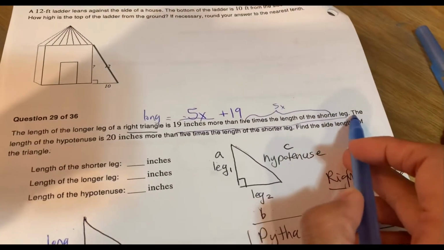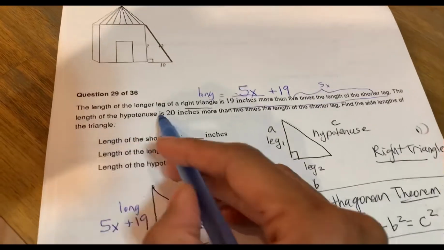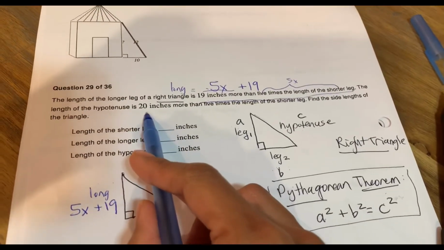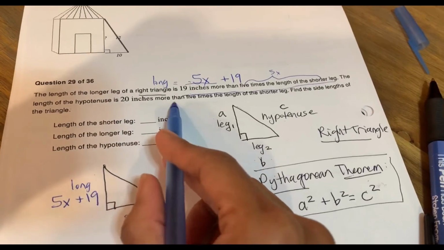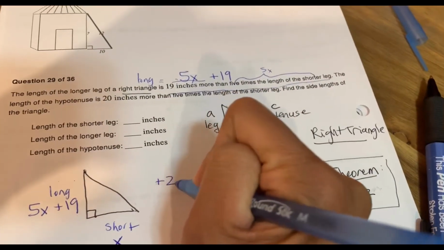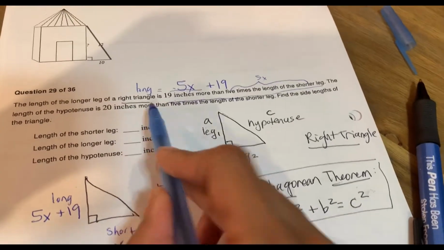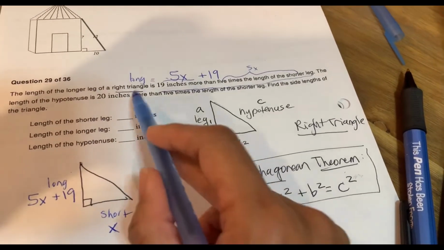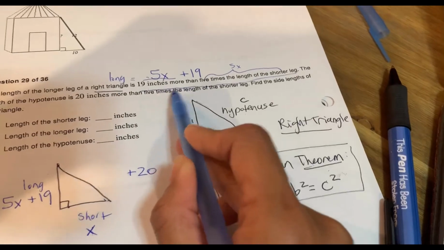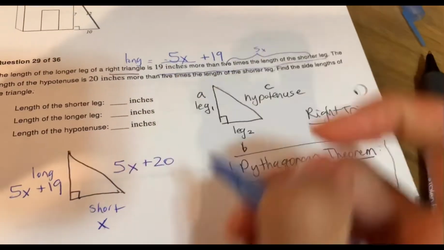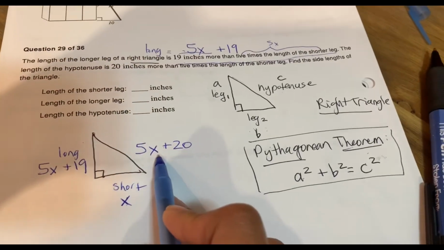Now let's see what else is given. The length of the hypotenuse, there's the hypotenuse, is 20 inches more than, so I'm going to add 20, because more than means adding. 20 inches more than what? There's some blank here. More than 5 times the length of the shorter leg. So again, it's 5 times the length of the shorter leg, and the length of the shorter leg is x.